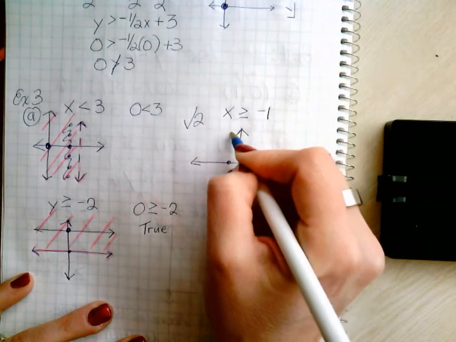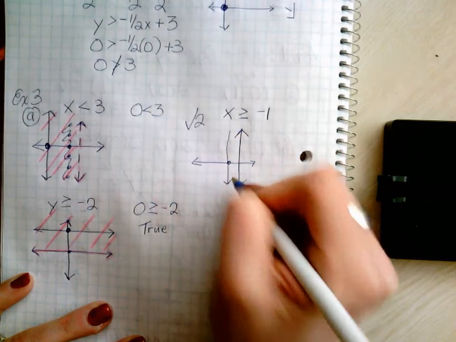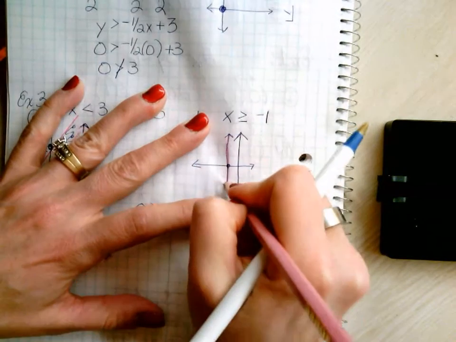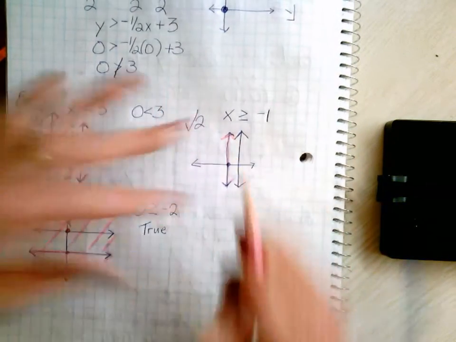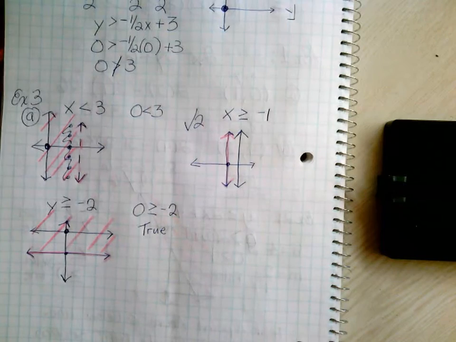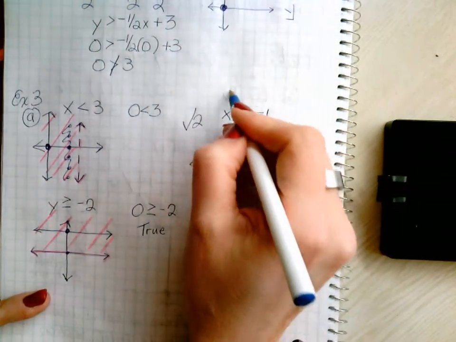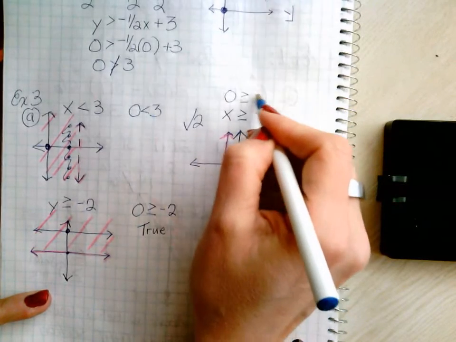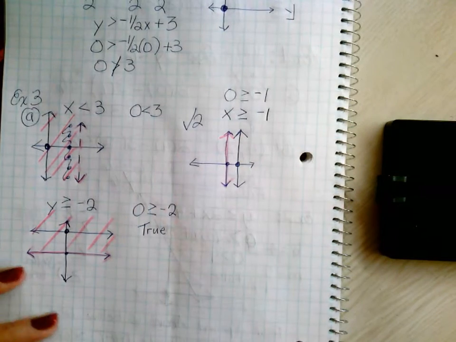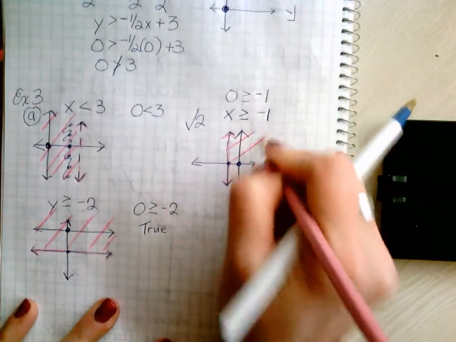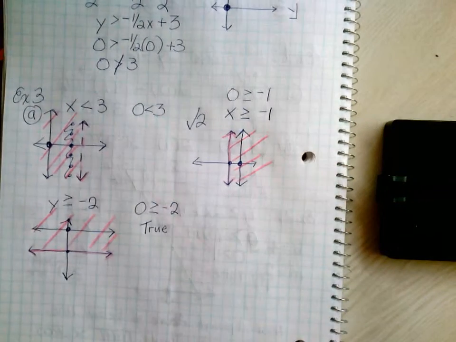Solid line because it's and equal to, greater than or equal to. I'm going to test 0, 0 again because it's not on the line. 0 is greater than or equal to -1. Is 0 greater than -1? You bet it is. Shade, shade, shade, shade.